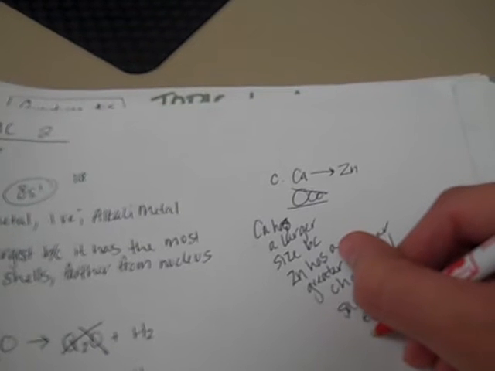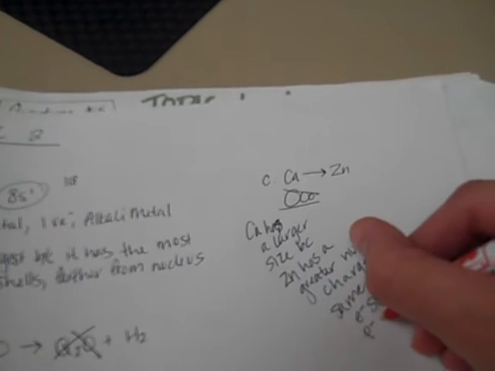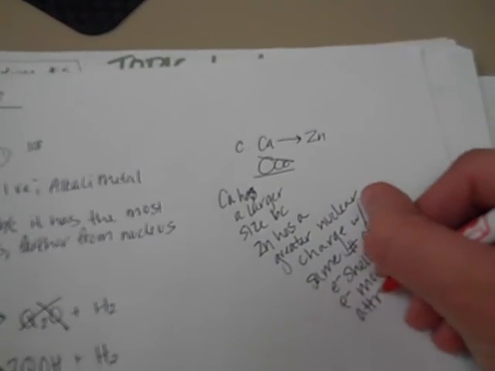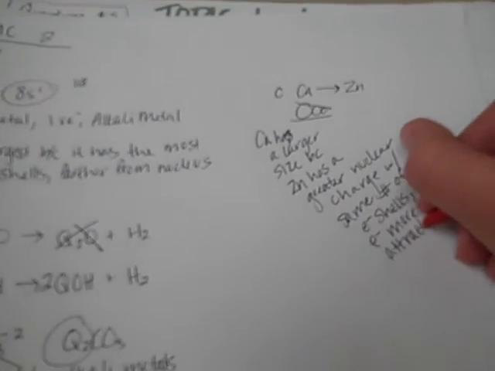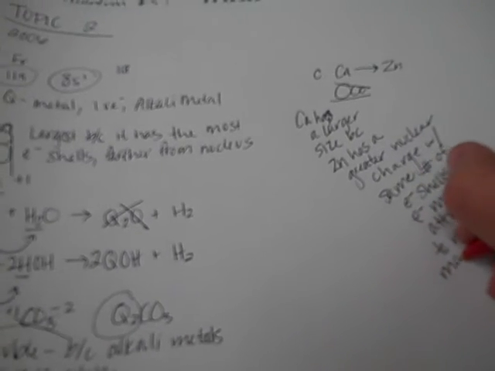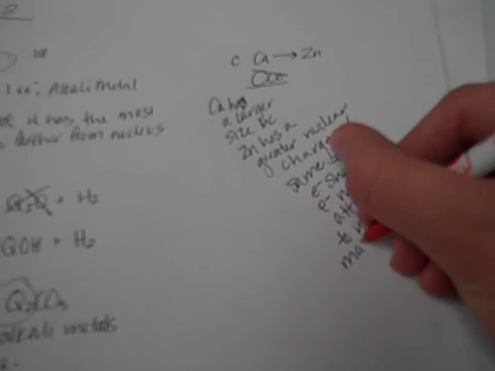So electrons are more attracted to the nucleus, making it smaller. This is really such a mess.